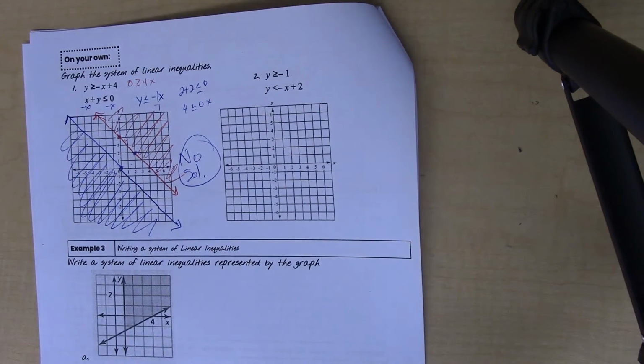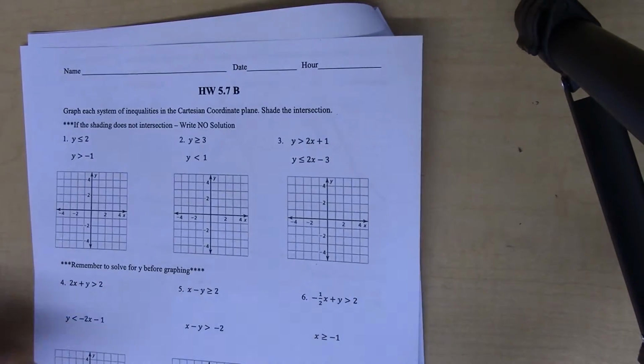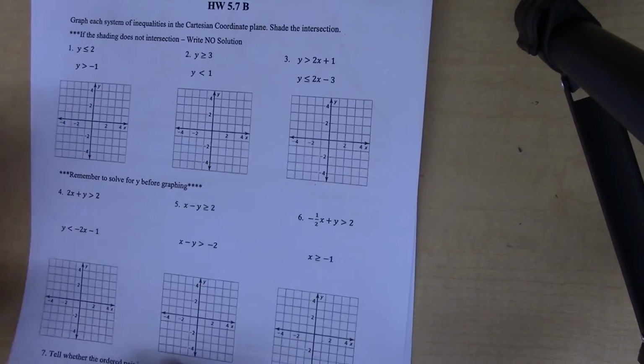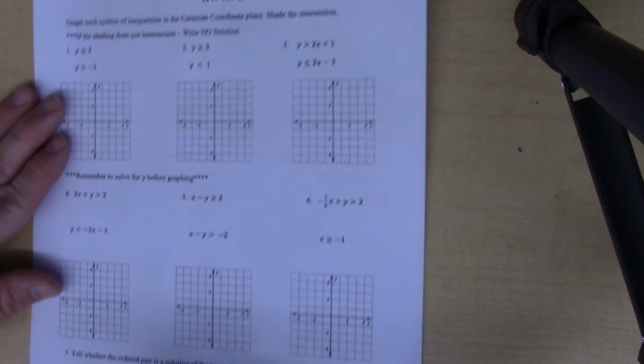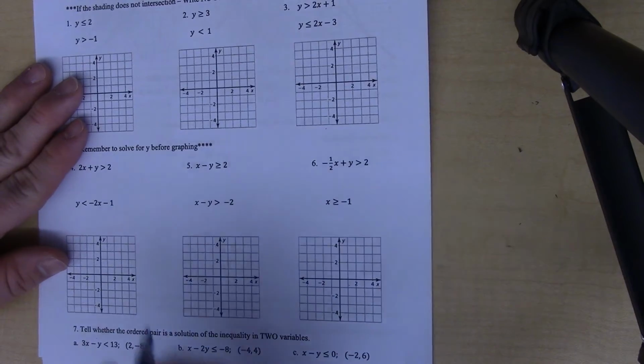Okay, let's try a problem from 5-7B. Sorry, I had to grab it from my desk. All right, so let's do problem number 5. So your homework is going to be both sides of this, 1 through 10, okay? I'm going to do number 5 for you, so you can copy that right in if you'd like, okay?